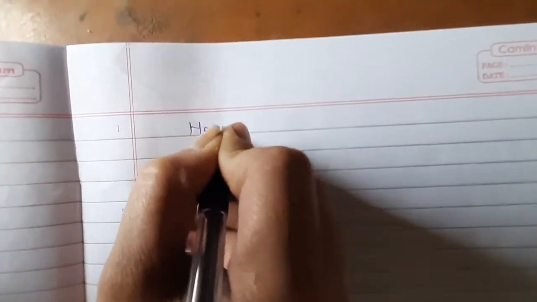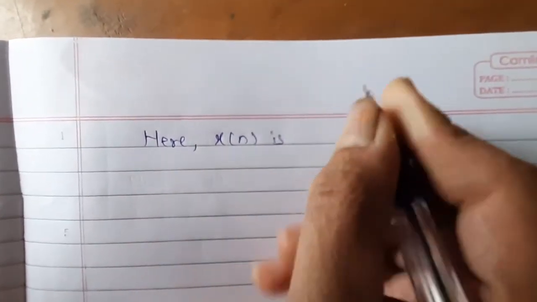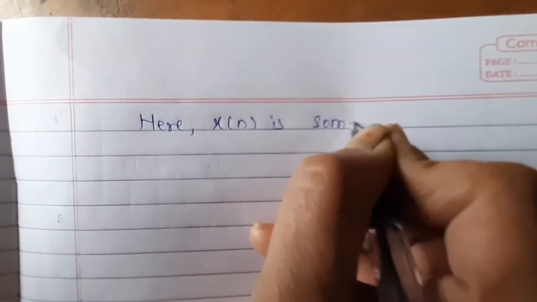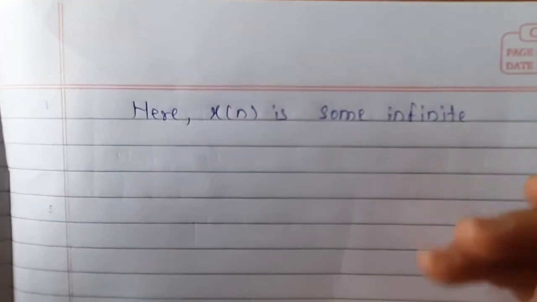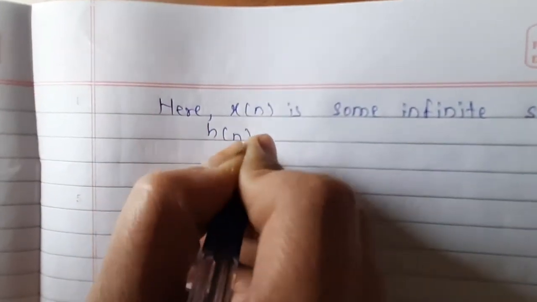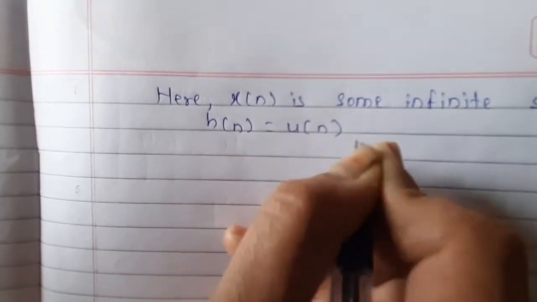Now here x of n is some infinite sequence and h of n is equal to u of n.